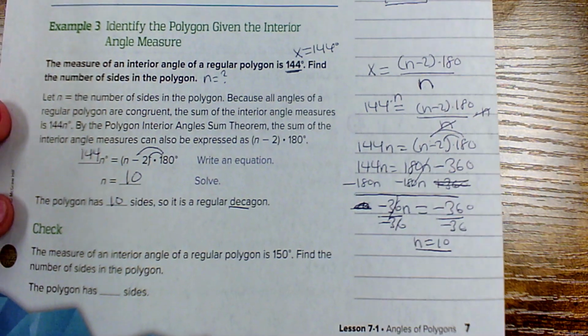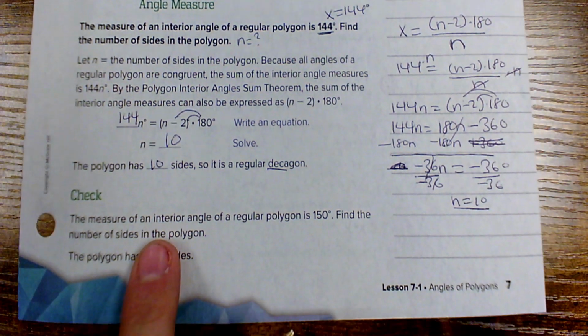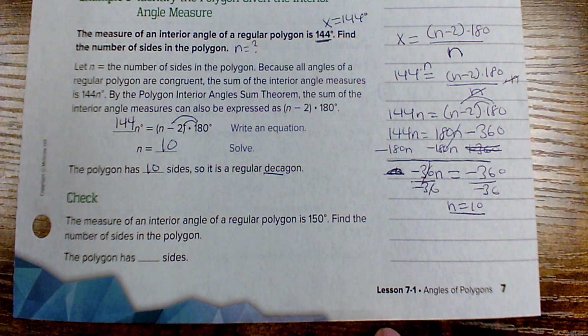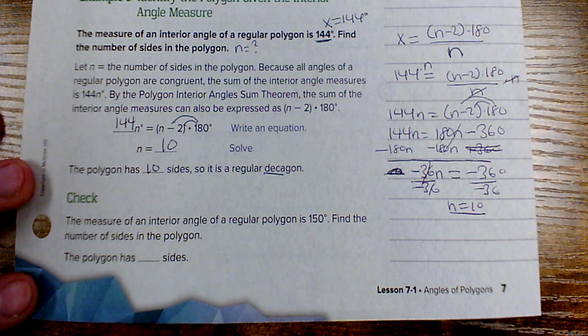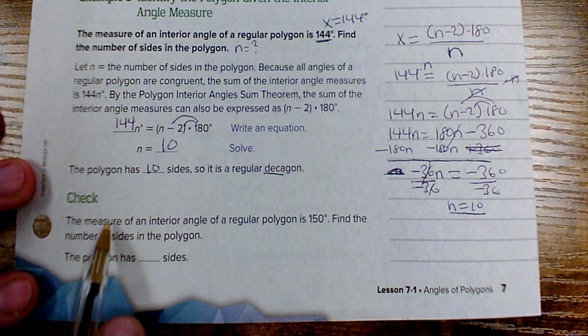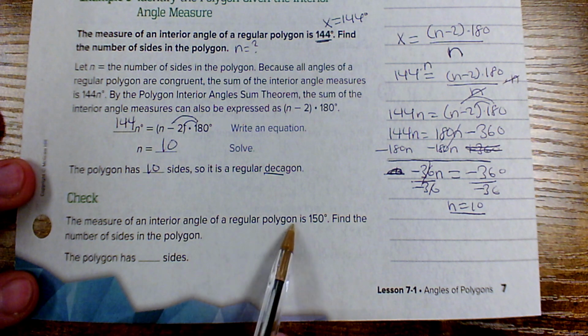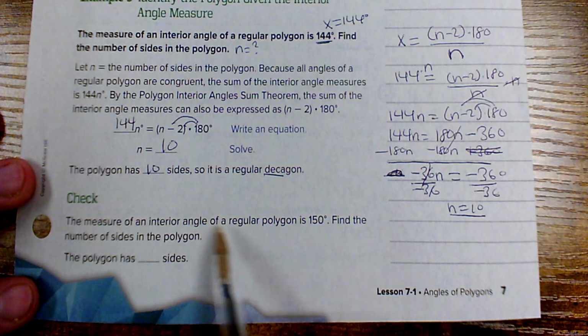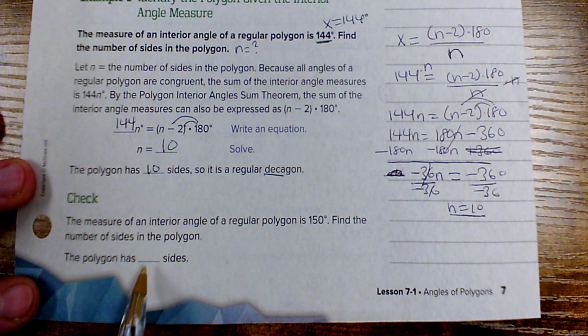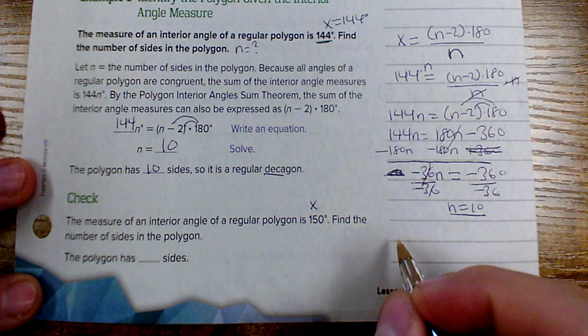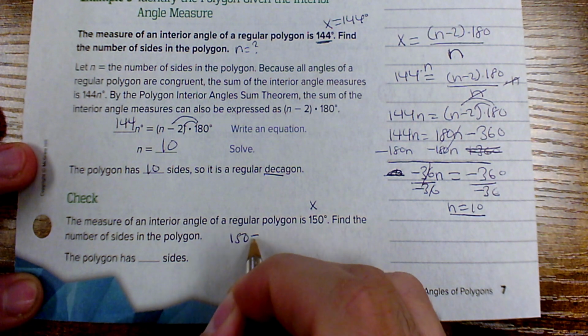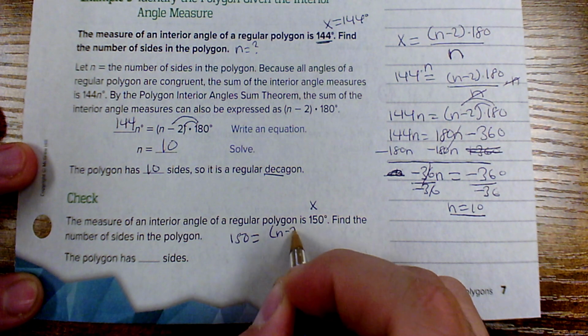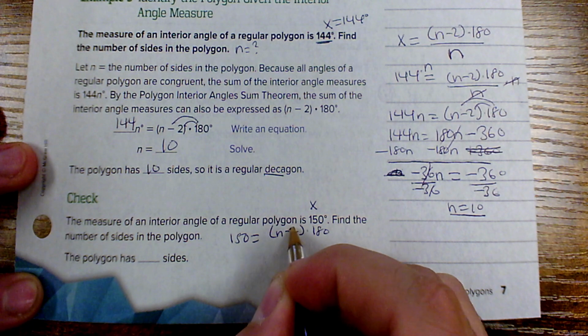All right, guys, again, try to pause the video, please, so you can try this problem using the same method. Hopefully you paused it and tried it. So here you go. The measure of an interior angle of a regular polygon is 150. Find the number of sides in the polygon. So we got x is 150. Let's do that: 150 equals n minus 2 times 180 over n.